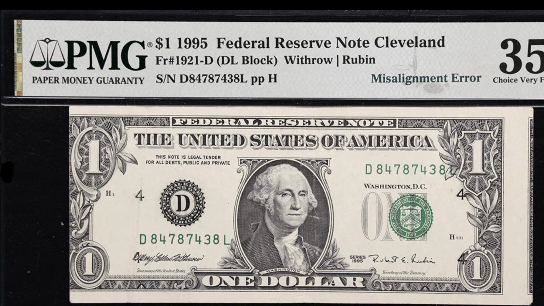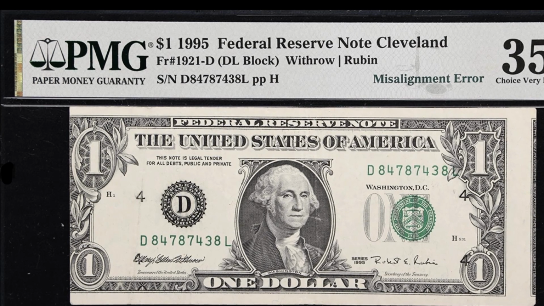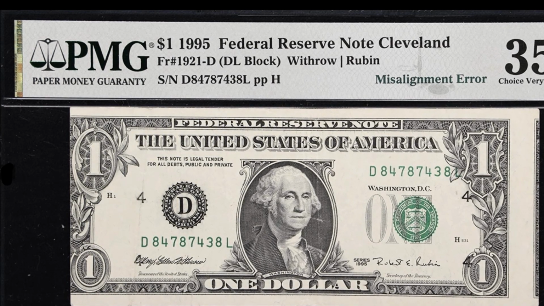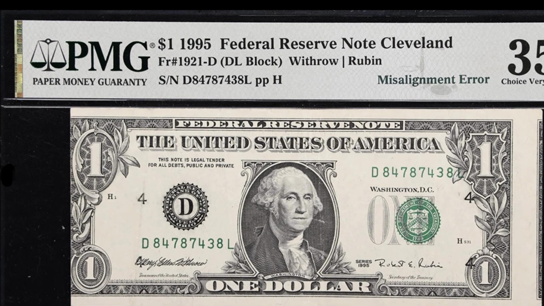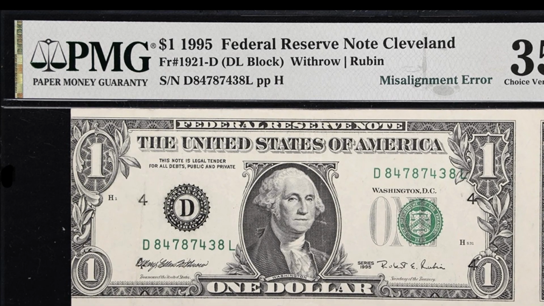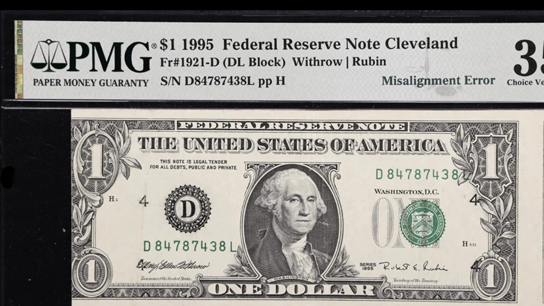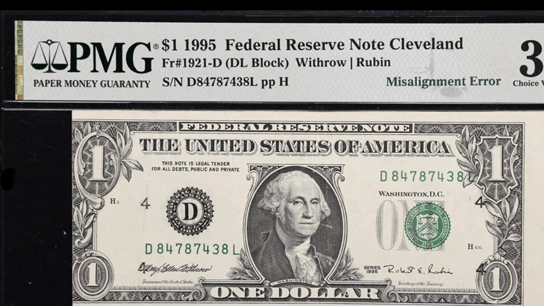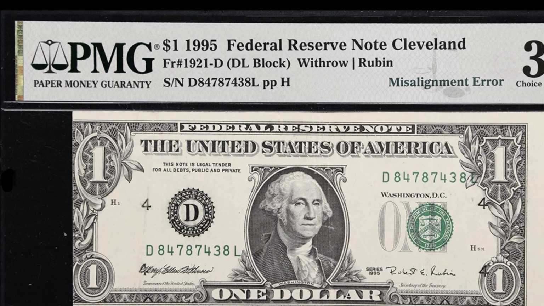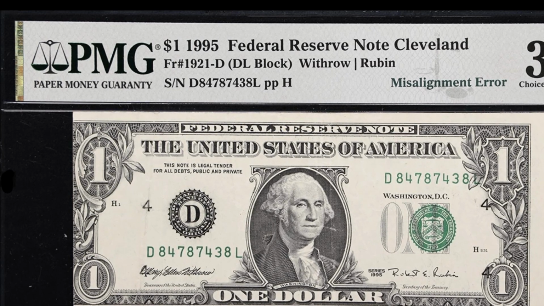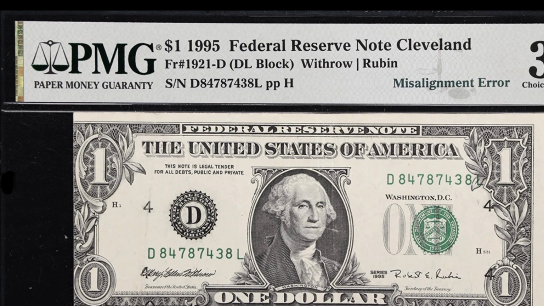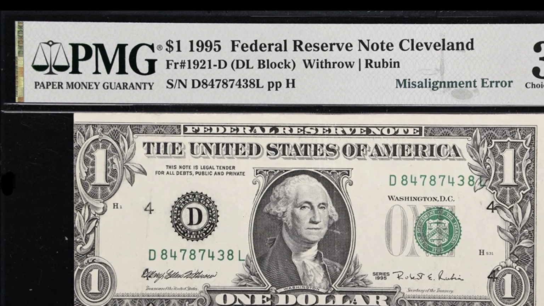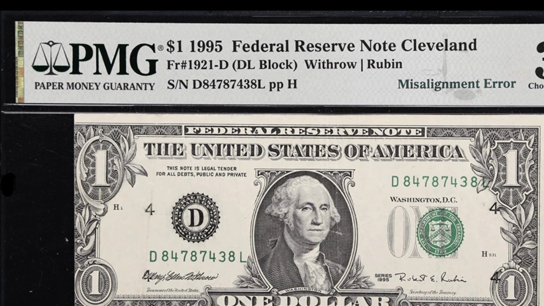Misalignment errors can be subtle, really dramatic, or pretty much anywhere between. The other great thing is they can occur on the front or the reverse of the notes, making it a really fun error to look for on your paper currency, and the more dramatic your misalignment error is, the more valuable it can be, with some examples ranging anywhere from a few dollars over their face value, and upwards of thousands of dollars for examples like this.